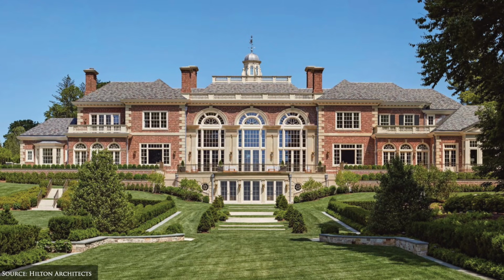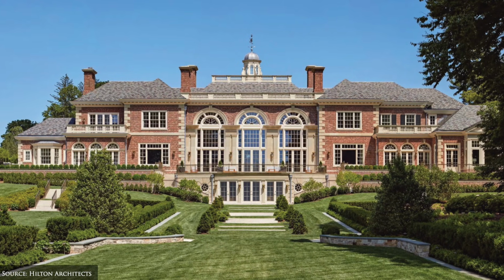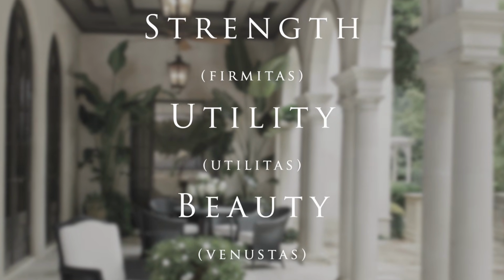At the time, it was Vitruvius who originated the idea that all buildings should have 3 attributes: strength, utility, and beauty.